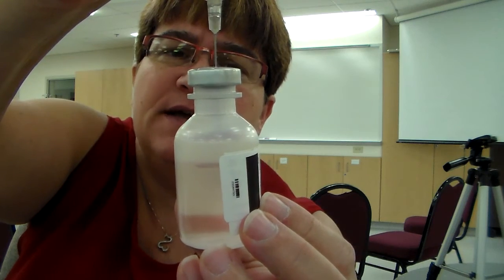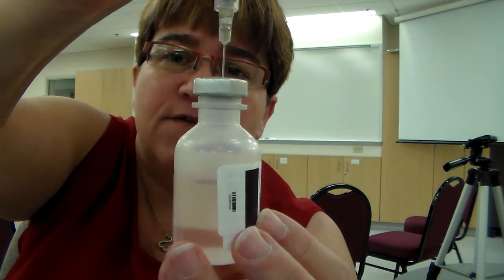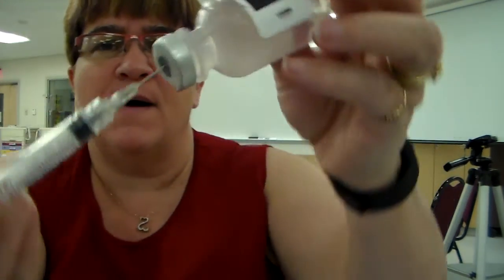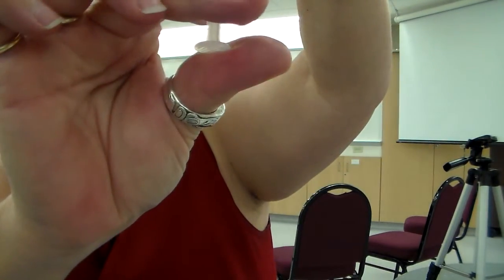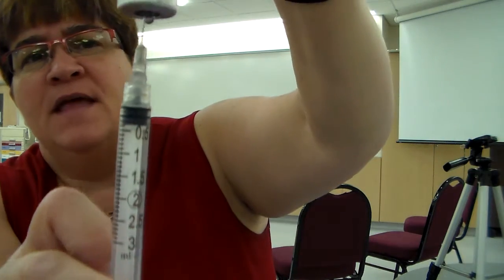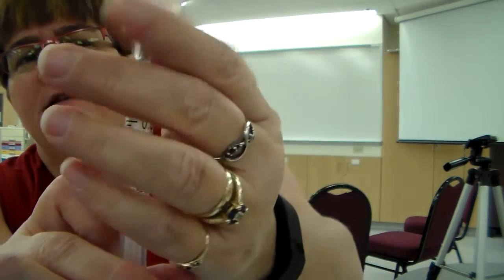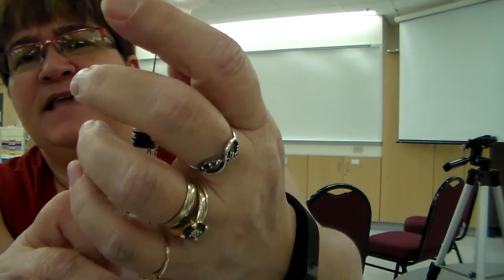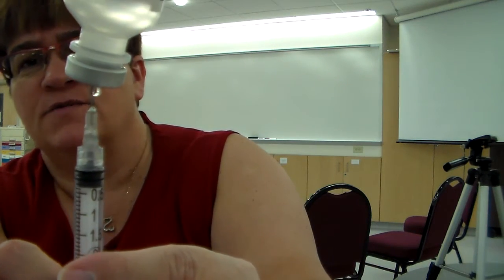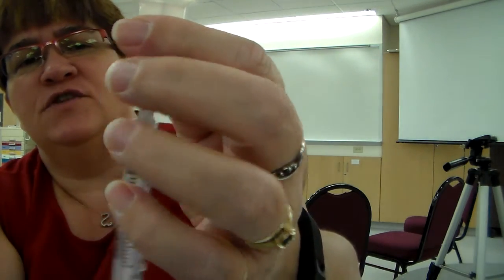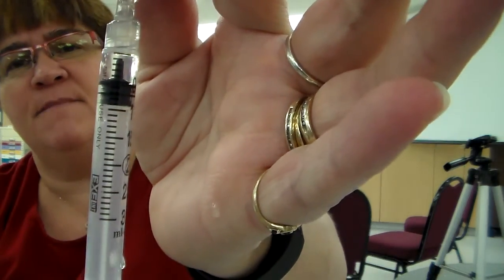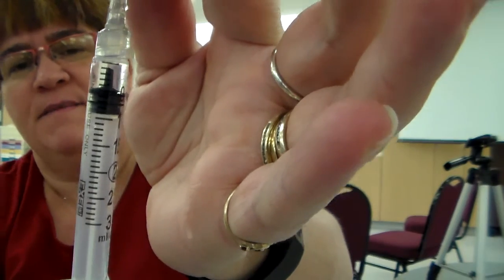Now what I want to do is I want to invert the bottle. So I'm going to turn the bottle upside down while holding on to my plunger right here, okay? See? Now, when it's a multi-dose, it may leak. It may leak from here, and that's okay. Okay, see that leakage? That's all right. Don't worry about that. Look how it's just automatically putting it in there because I've put some air.